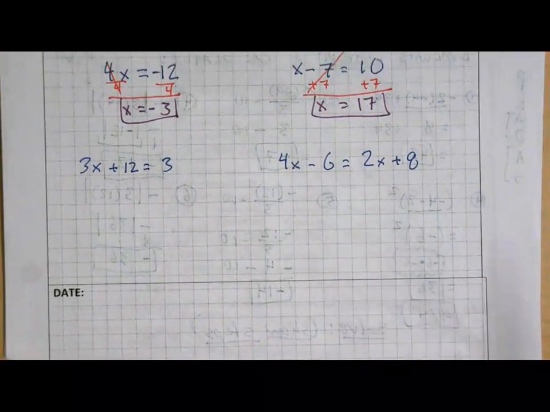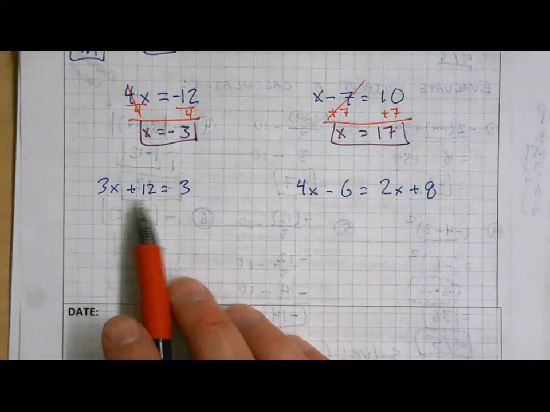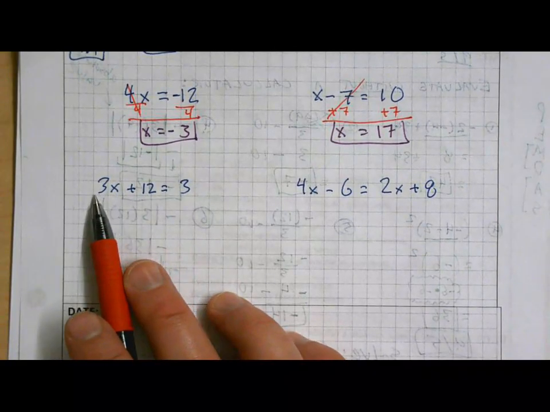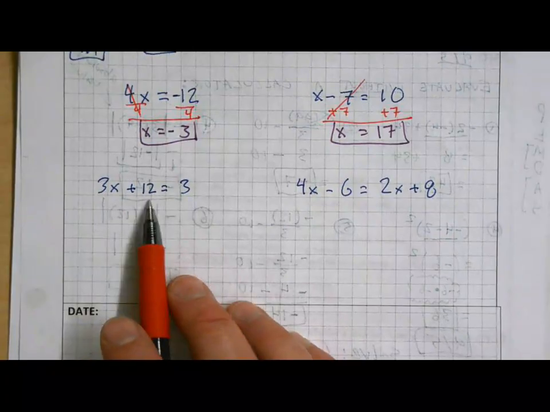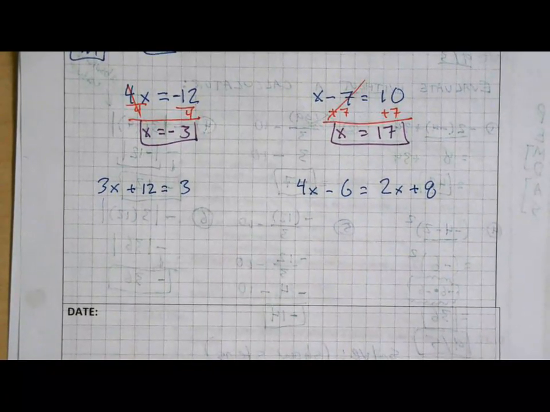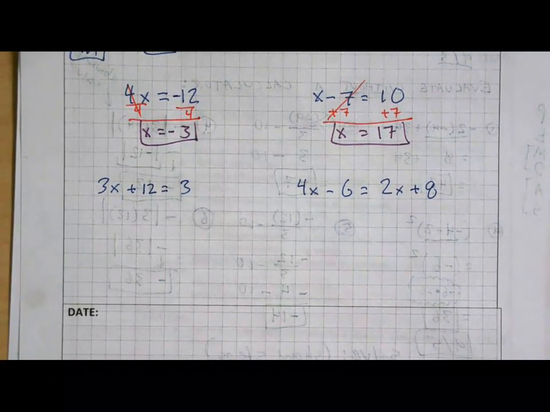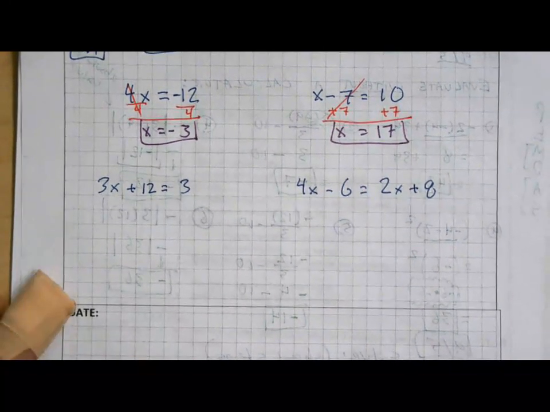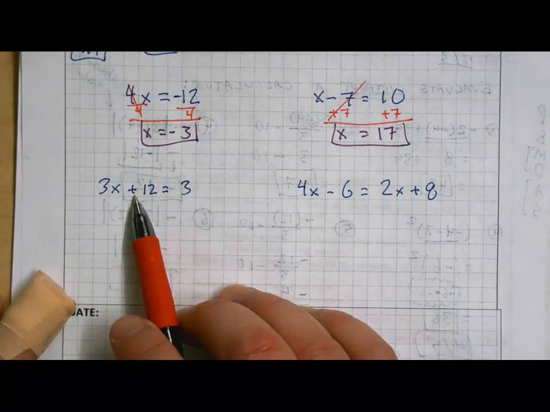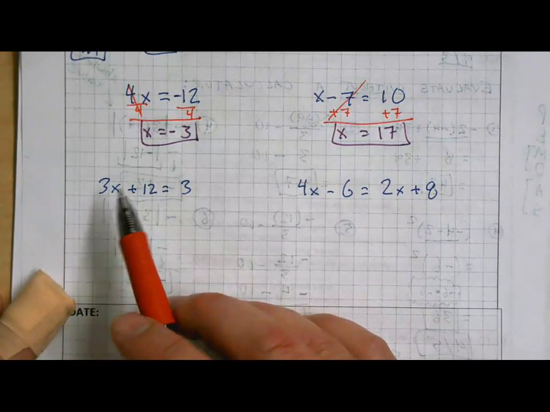So in this one, there's more than one thing going on here. We've got times 3 here, and we've got a plus 12 here. Usually, when we're solving, we'll get rid of plus and minus stuff first. So you kind of do order of operations, but backwards. Plus and minus comes last in order of operations, but when we're solving, we do it first.